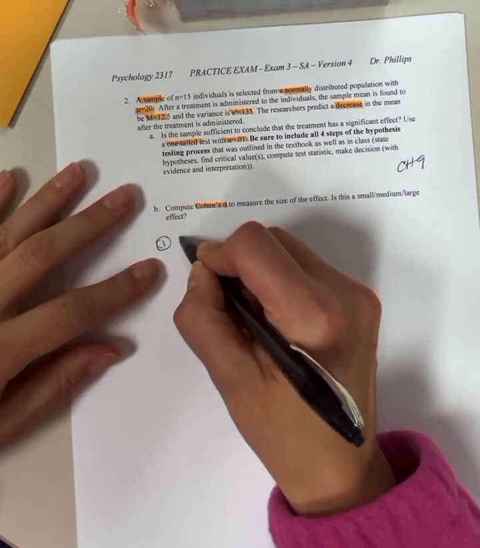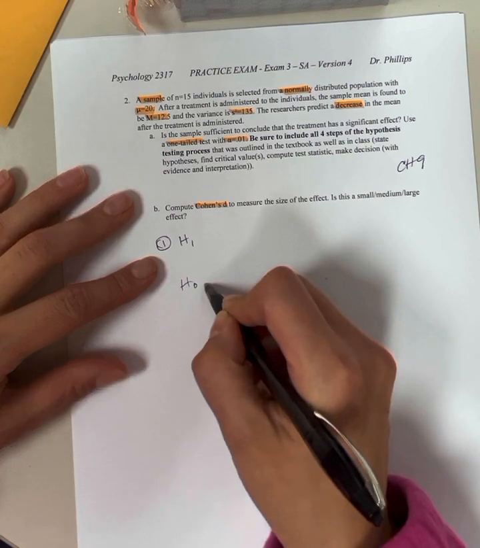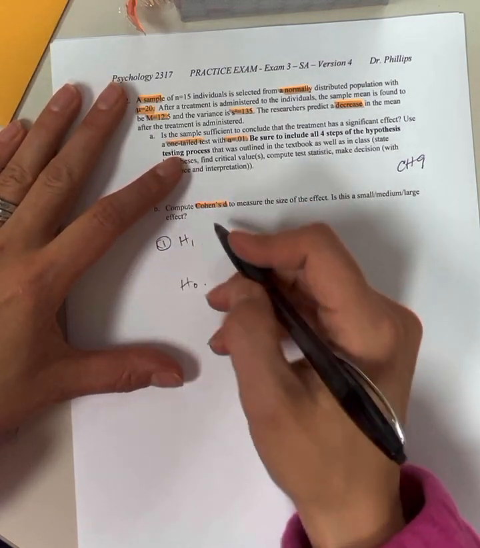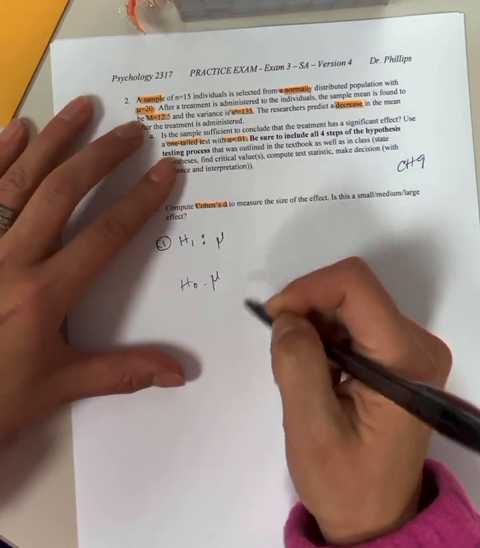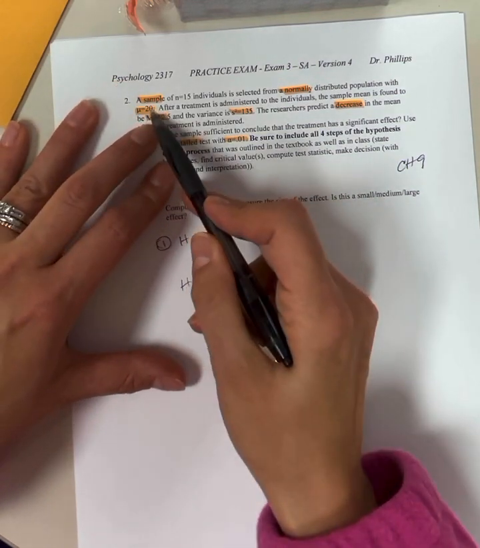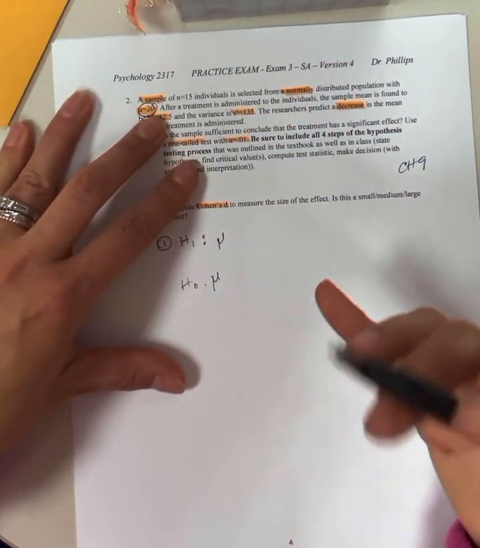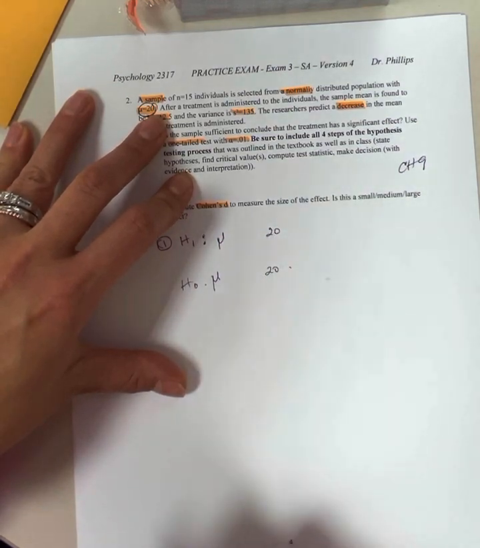So we are going to have our alternate and we're going to have our null. It's a one-tailed test. We're going to do mu, and we put in that population value right there, the population value 20. That's the expected value. We're going to put that into our hypotheses.